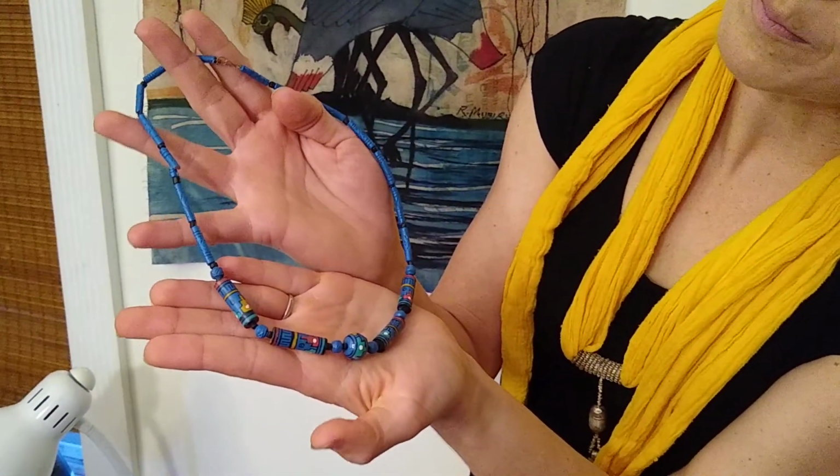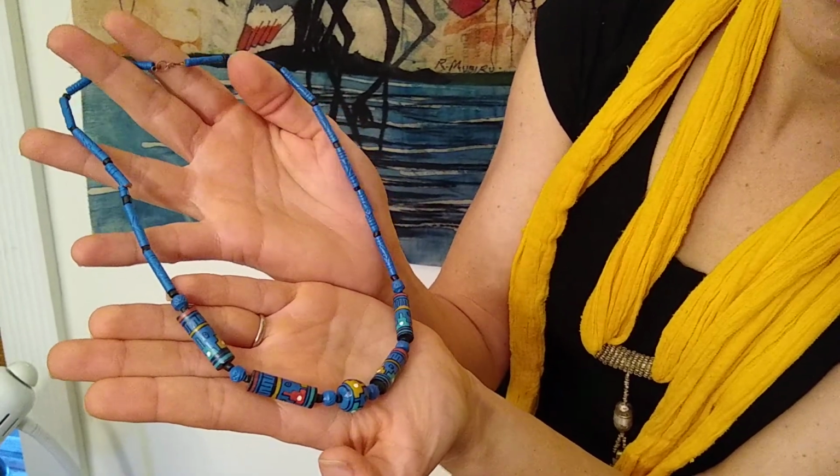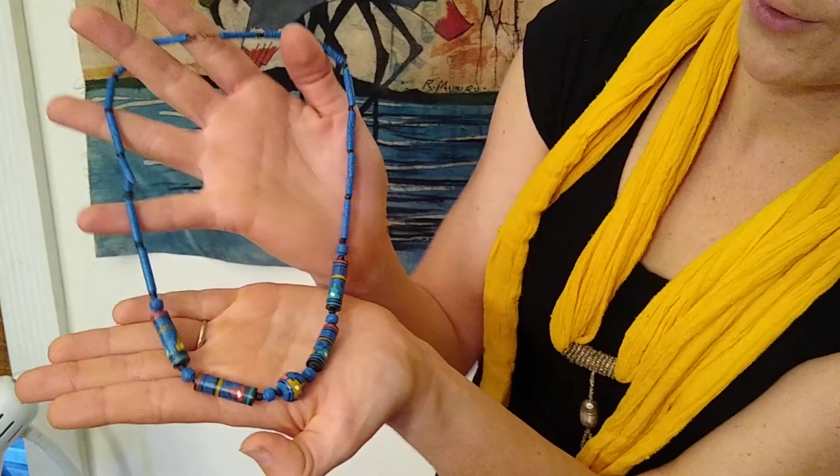And so we have a book today that you'll learn a little bit more about the Masai people. I want to show you this necklace. I'm not sure who made this one, but it's from somewhere in Eastern Africa, and a friend who lived there brought it back for me, and I thought it was really beautiful, so I wanted to show it to you.